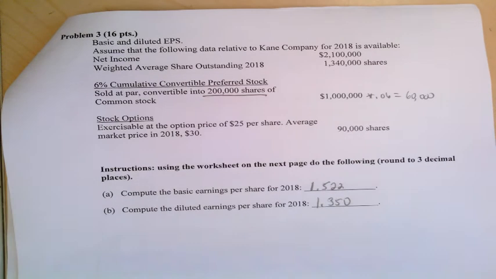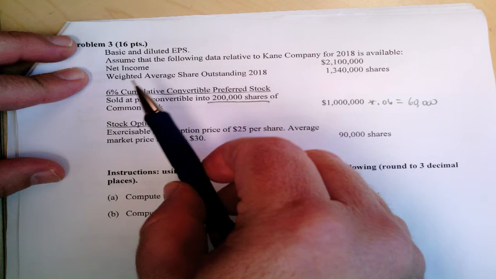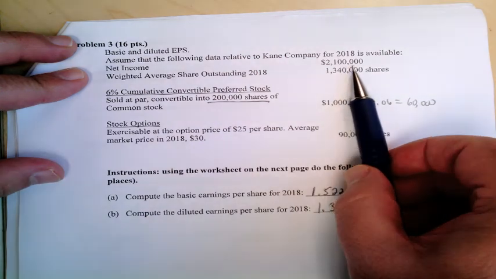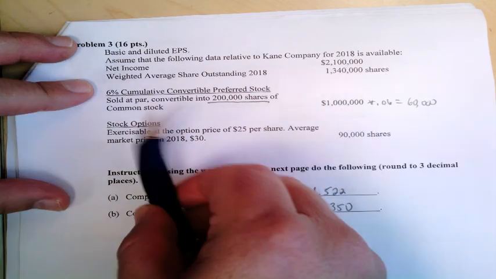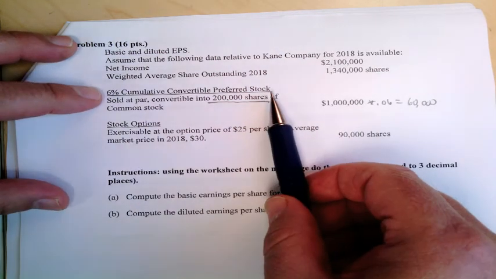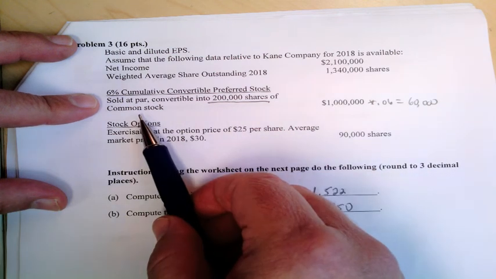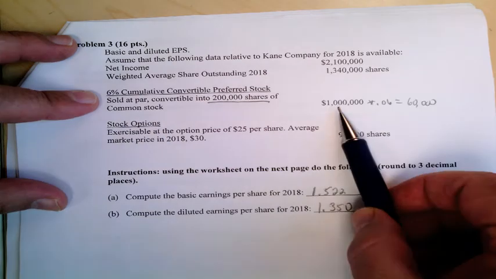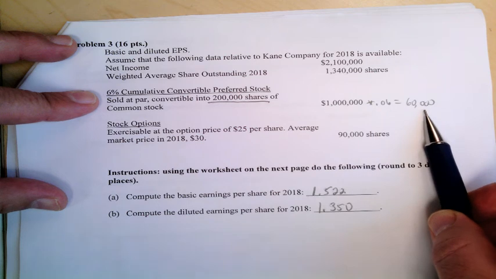All right, the final problem is calculating basic earnings per share and diluted earnings per share. So let's look at what we have. We have net income of $2,100,000. We have weighted average shares of 1,340,000. I have some 6% cumulative preferred stock sold at par, and it's convertible into 200,000 shares of common stock. Right away I'm going to calculate its dividend: 6%, so $1 million total par value times its dividend rate. The dividend on this preferred stock is $60,000.